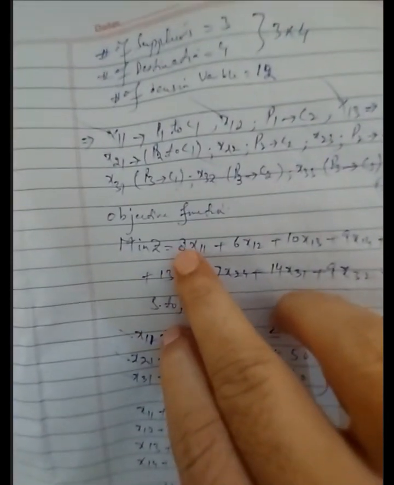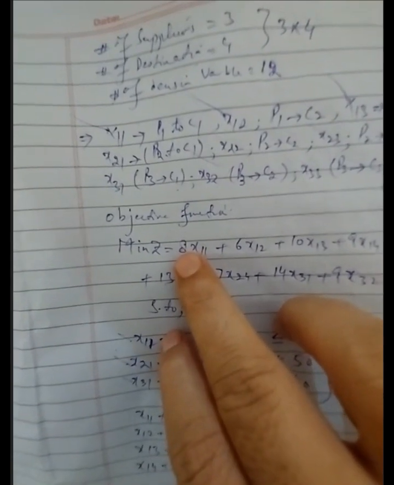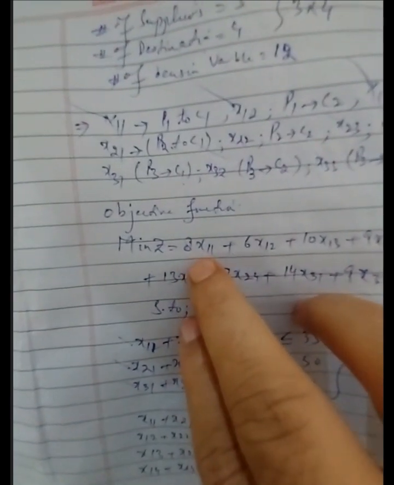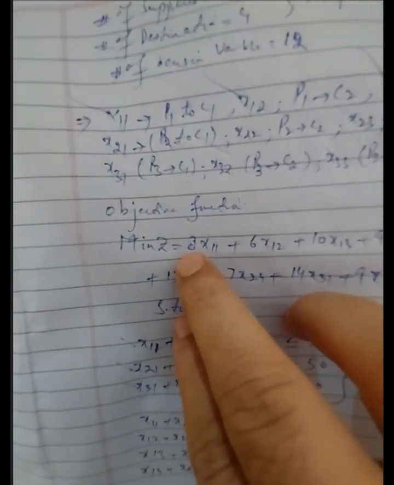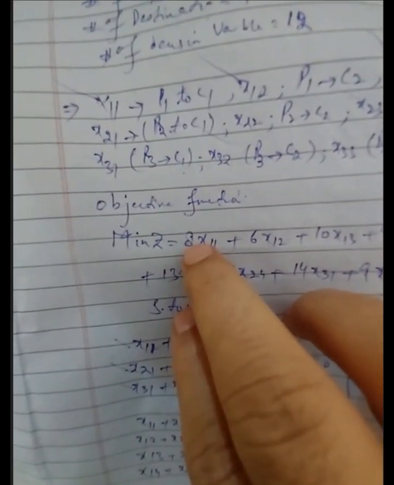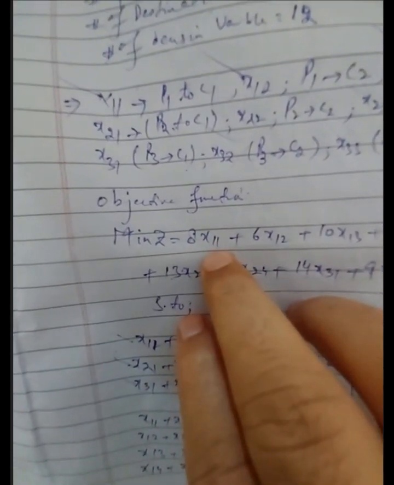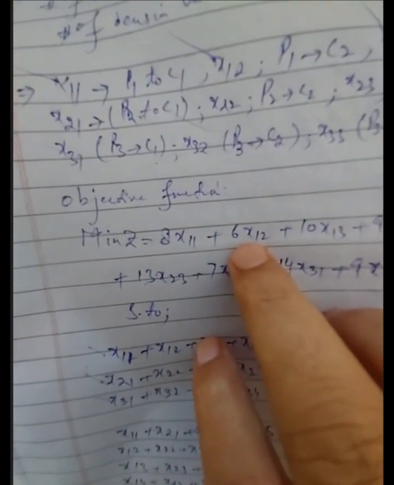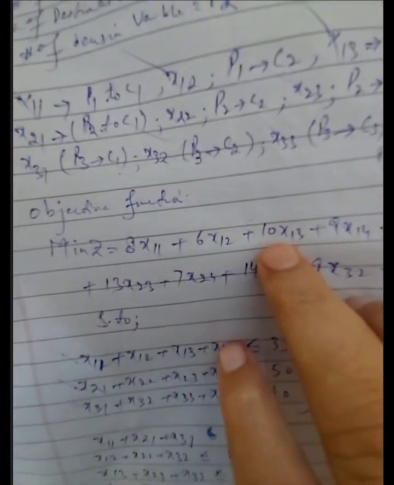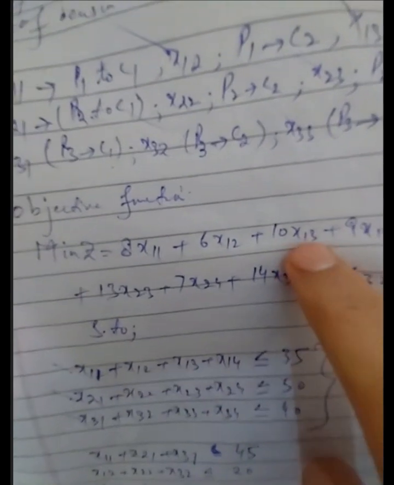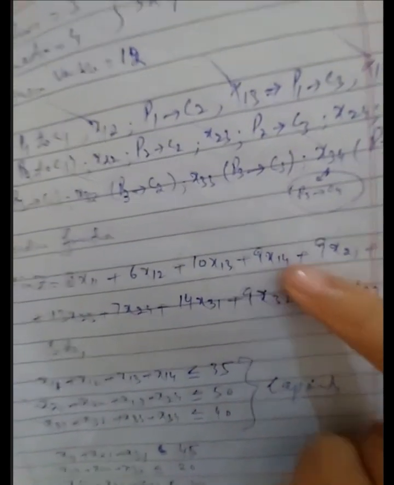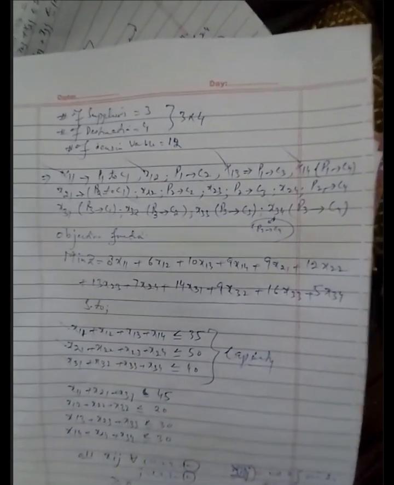So this is the cost for each kilowatt hour transferred from each power plant to each city. 8 into X11 means that $8 is the price for each kilowatt hour transfer from power plant 1 to city 1, and $6 from power plant 1 to city 2, $10 from power plant 1 to city 3, and $9 to transfer from power plant 1 to city 4, and so on. So we write the objective function just like this.